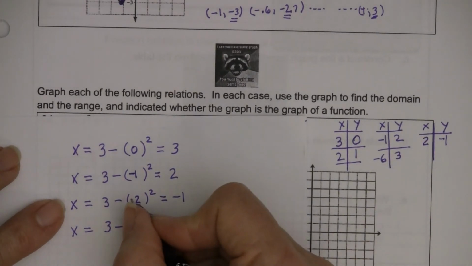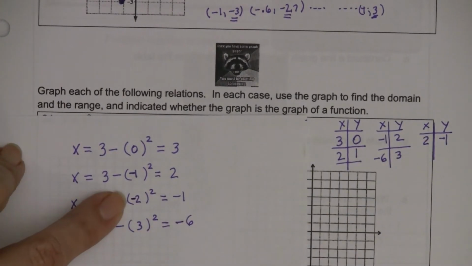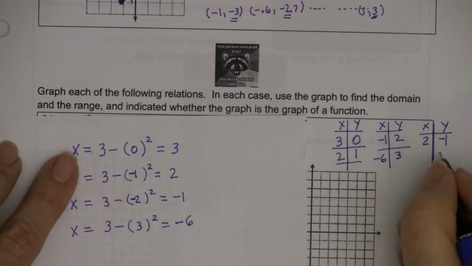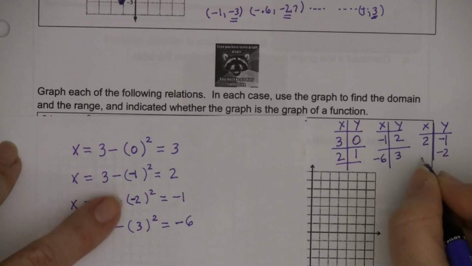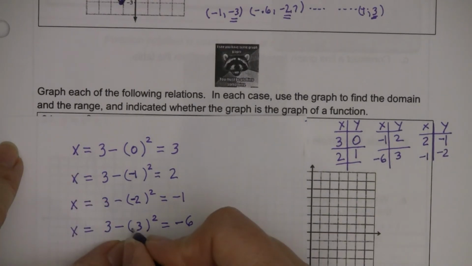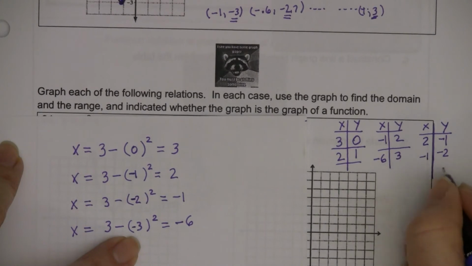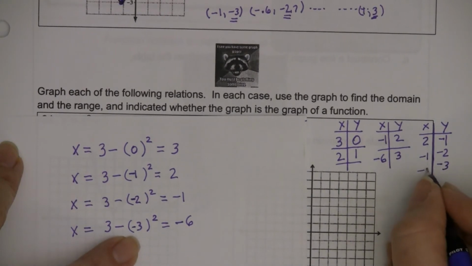And when I put in negative 2, because when you square with the parentheses around that negative, it's a positive. 2 squared and negative 2 quantity squared are exactly the same. So negative 2, I get negative 1. And for negative 3, and so this is that symmetry that we had on our last one, negative 6.